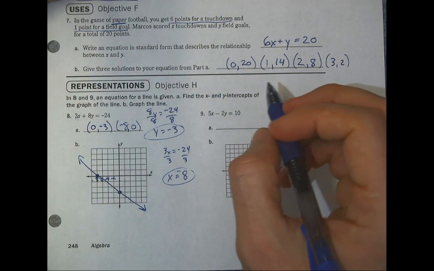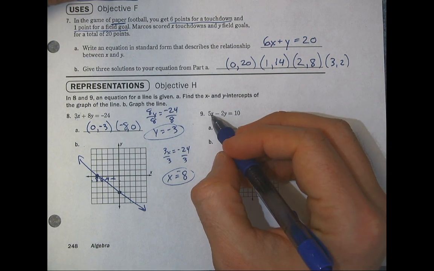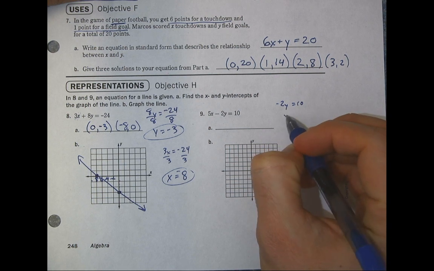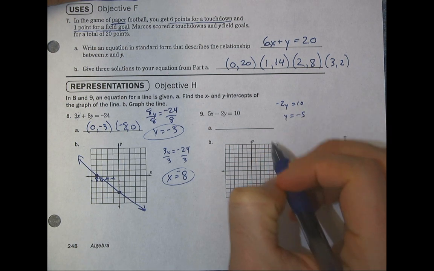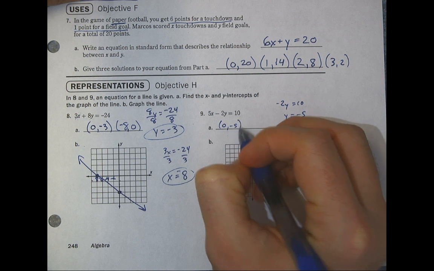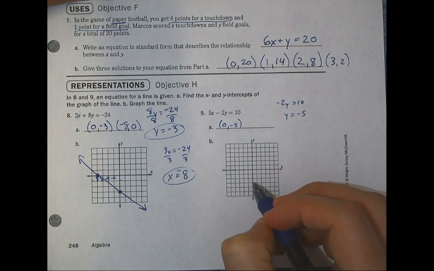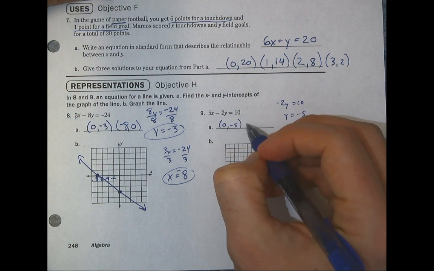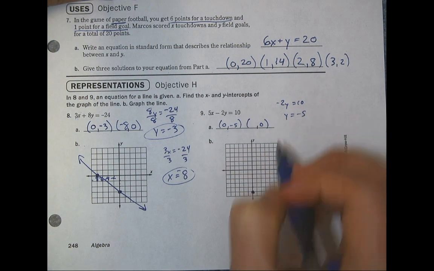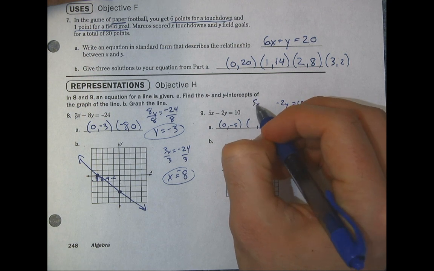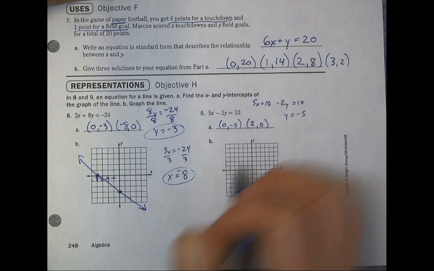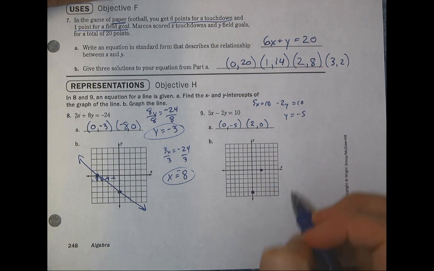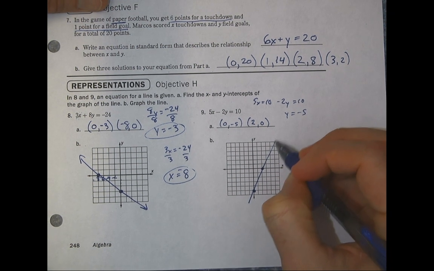Number 9. Same idea, plugging 0 in for x, I'm going to have negative 2y equals 10. So when I divide that, y equals negative 5. So that's 0, negative 5. And if I plug in 0 for my y and find my x, I'm left with 5x equals 10. So that's 2. So I'm going to go to 2, 0, and graph my line.